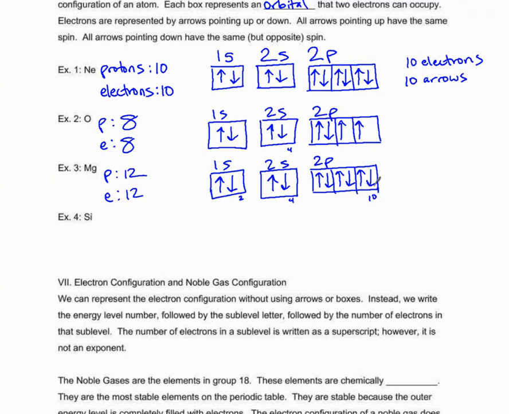Take a look at that, we are at the same point where we were with neon that had 10 electrons. But we have 2 more to go, and we've hit the end of the second energy level. The next energy level is 3, and remember the S always fills first. 11, 12. That is it for magnesium.